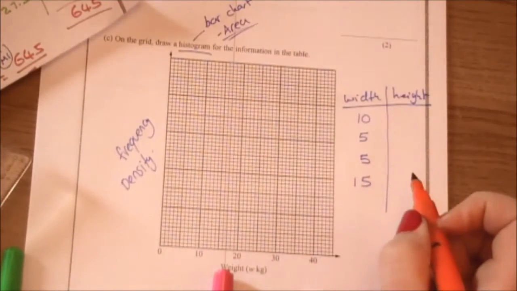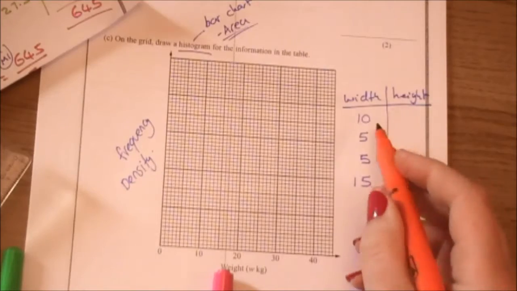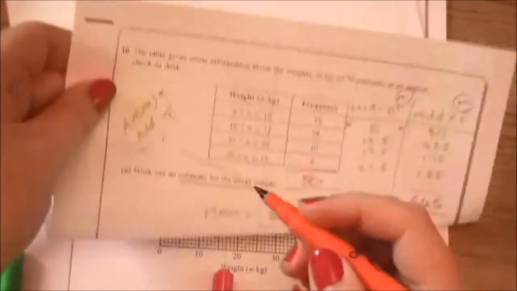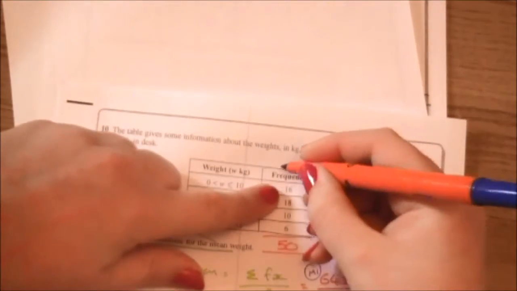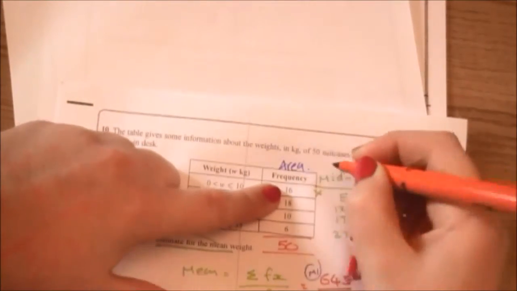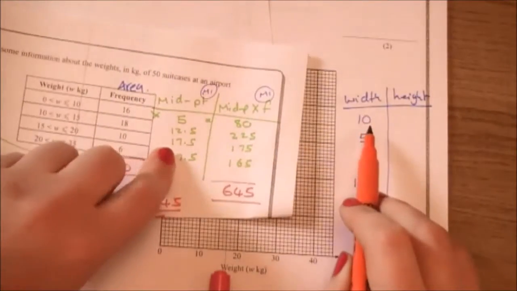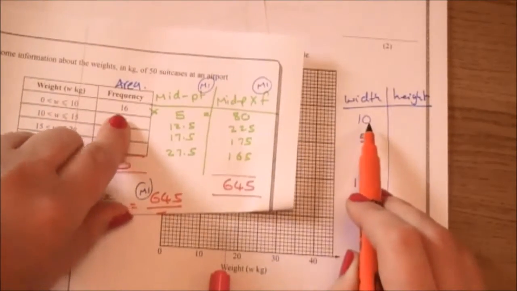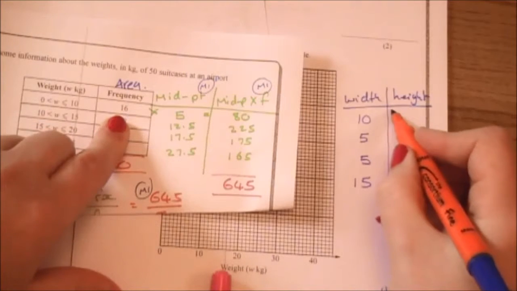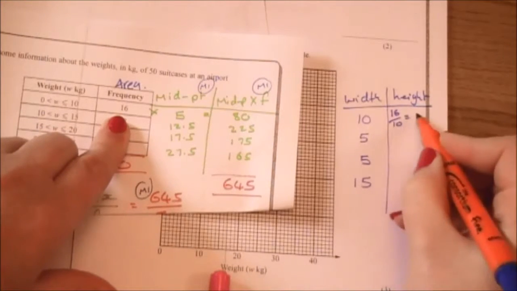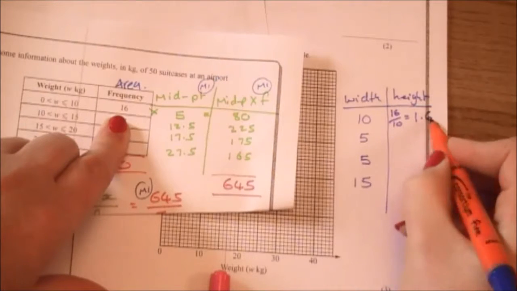So there's my widths. Another thing I know from the table is the frequency. And keep in mind that frequency, when you're on a histogram, is measured by the area. So I've got something that has a width of 10 and a frequency of 16. My calculation for this is 16 divided by 10 leaves me with a height of 1.6.